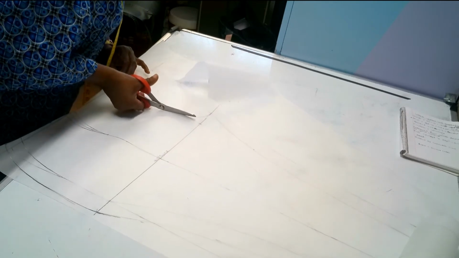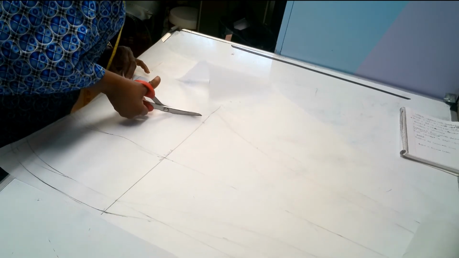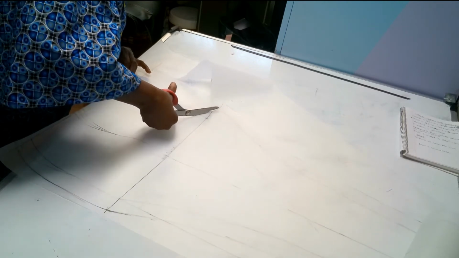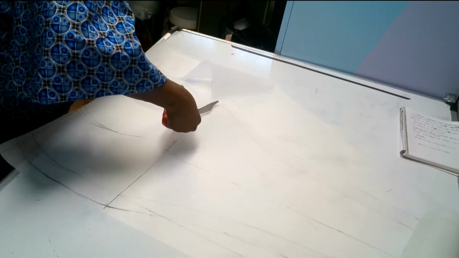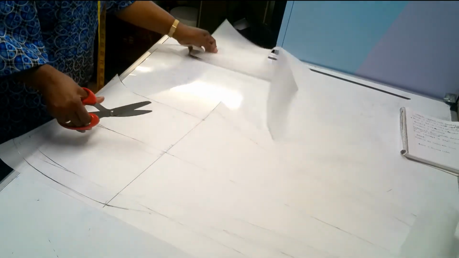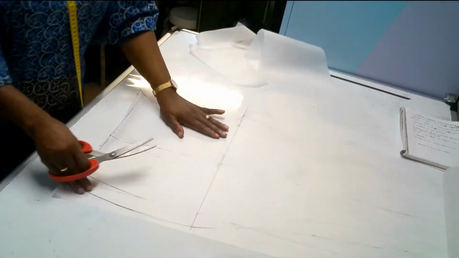Just be careful here when you are cutting that you don't cut it too deep. You just make sure that you cut exactly the curve. Alright, so let me cut this side now.